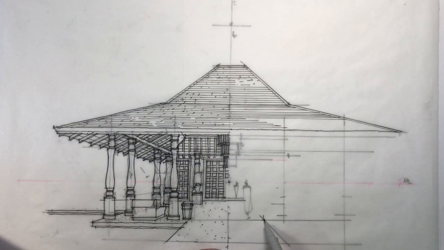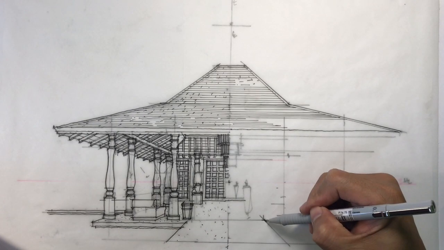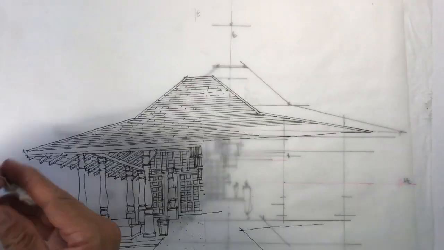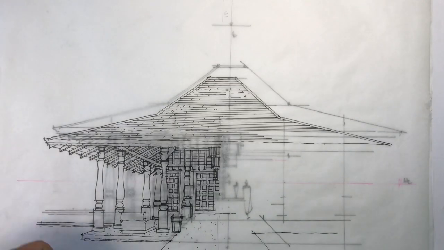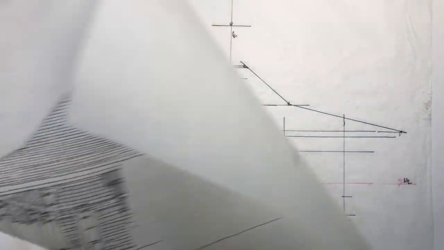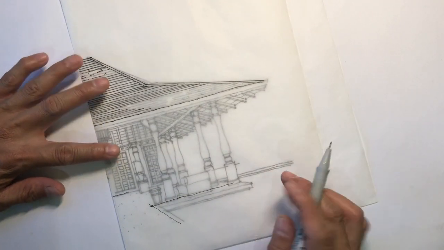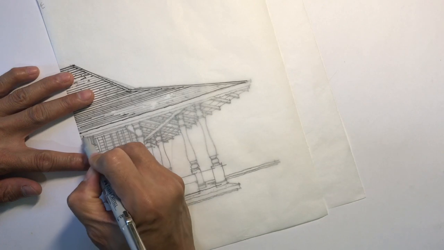Now we're done with the left side of the final sketch. I'm going to show you how we're going to do the other side by folding the tracing paper and just tracing the one that we drew.